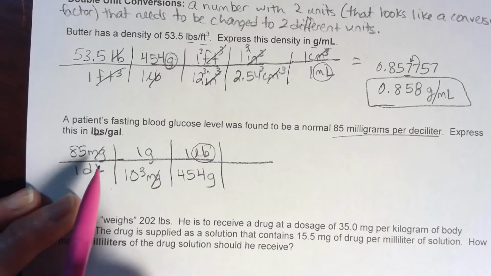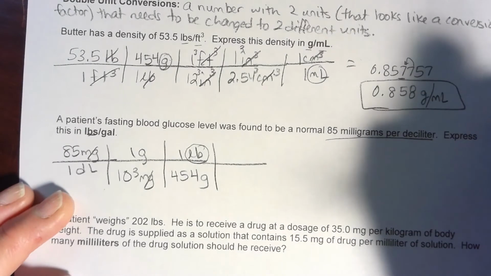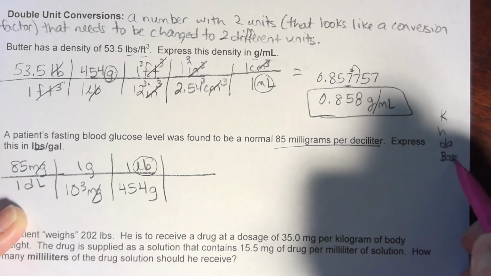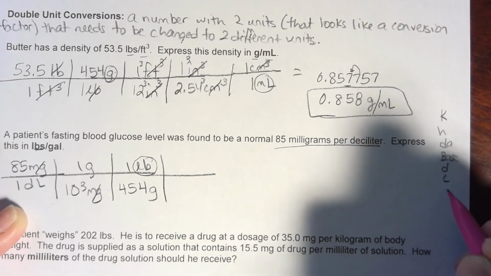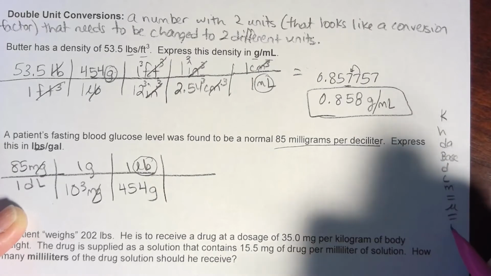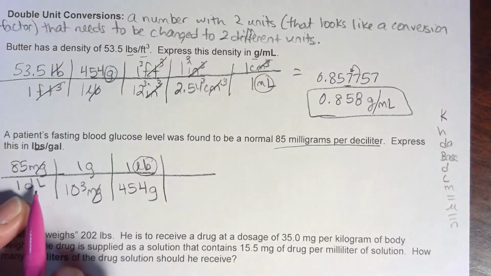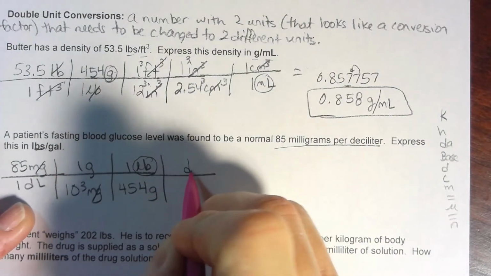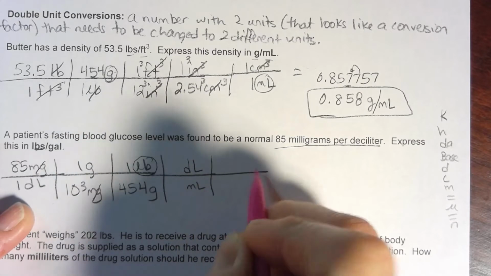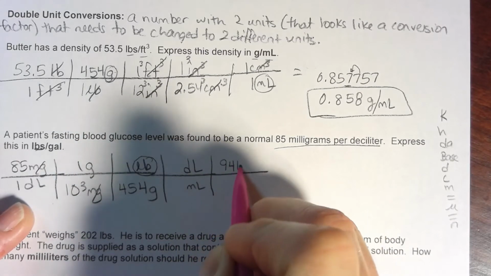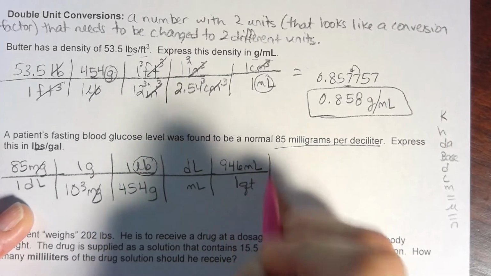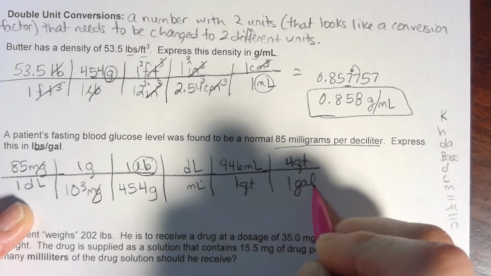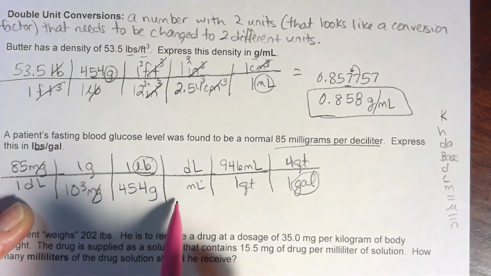So to do the deciliter to milliliter conversion, let's run over here on the side of our paper. Kilo, hecto, deca, base, deci, centi, milli, space, micro, space, nano. So I'm just going to be going from deci to milli. And why do I do that? Because I know that there are 946 milliliters in 1 quart and 4 quarts in 1 gallon. So that will get me to the gallon, but I've got to do this.